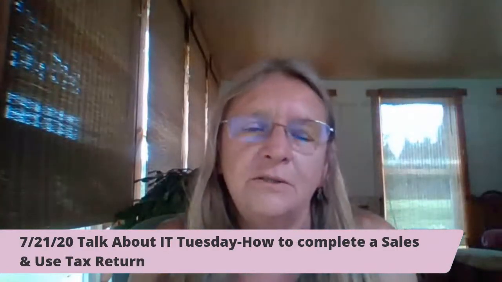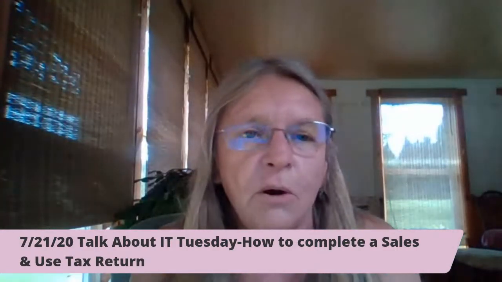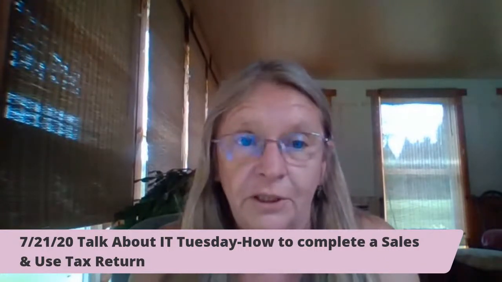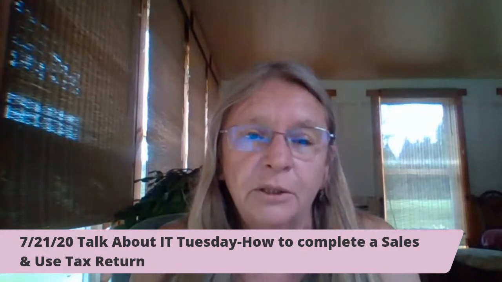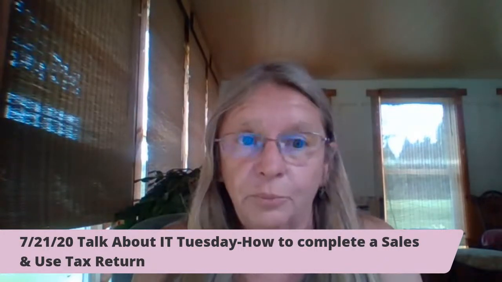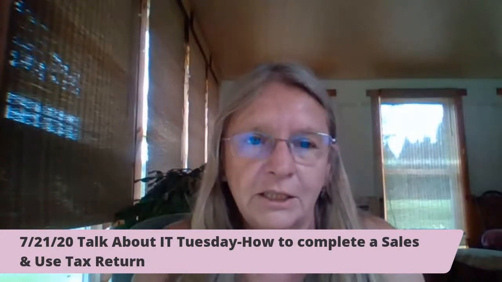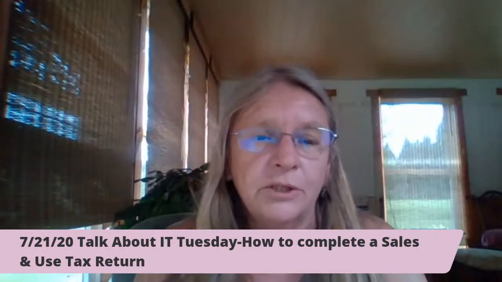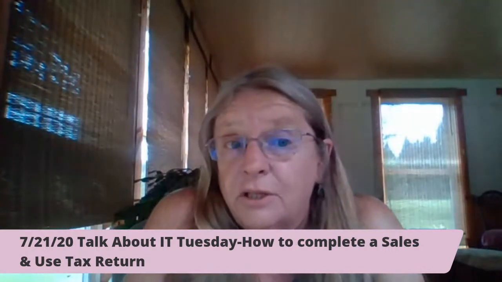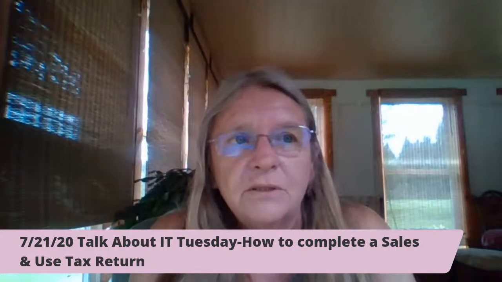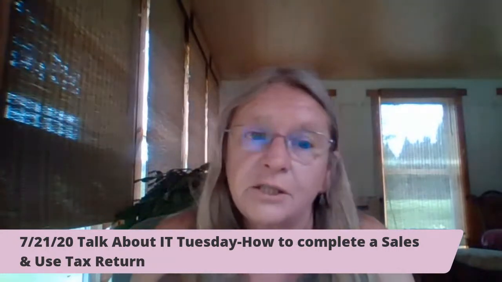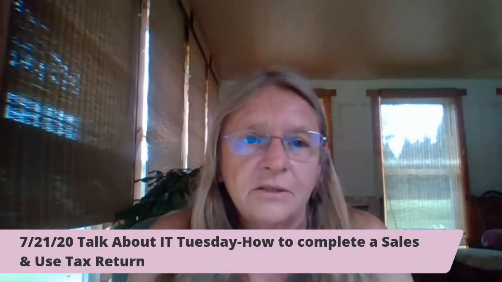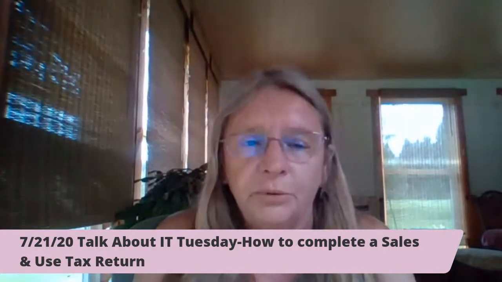So this is why your bookkeeping system is so important. It is the backbone of all of your financial data, and it's the backbone for any sort of report that you have to complete and submit to the government, whether it's your tax return or something like your sales and use tax return. Now, Vermont has a very, very simple sales and use tax return. Other states are very complicated.